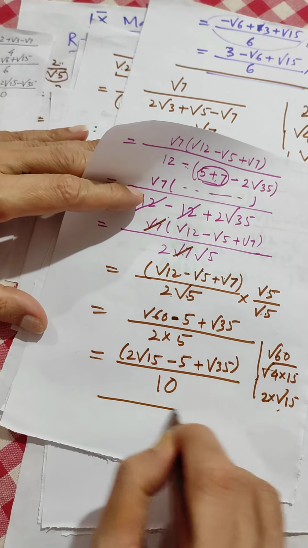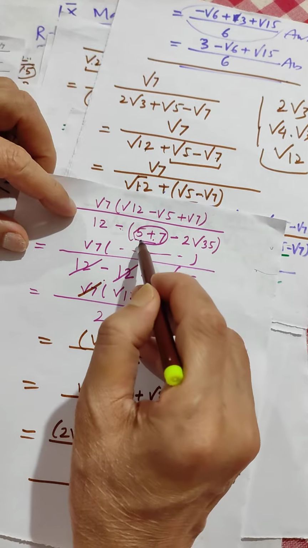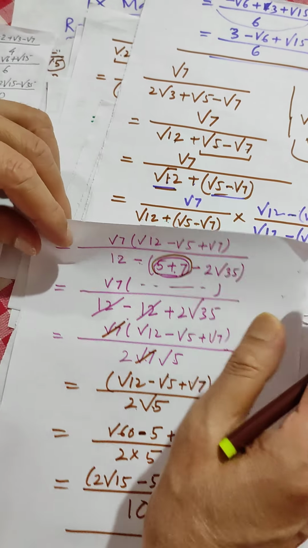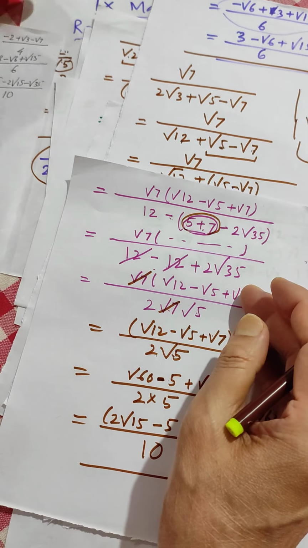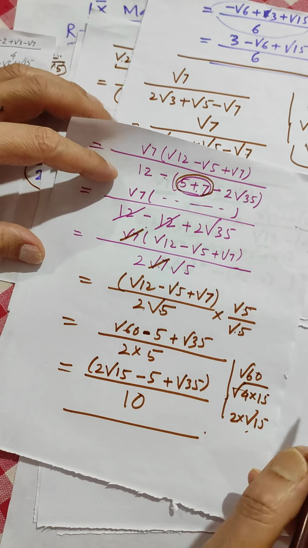Okay. So that is the way. Now in all this, what you learned is that this grouping is very important. Which two groups you have to make, you see. If you make the proper group, then you get the answer. Is it clear?